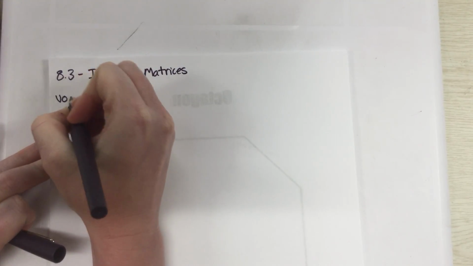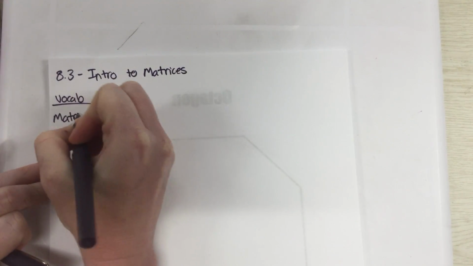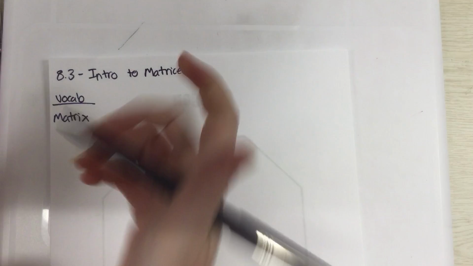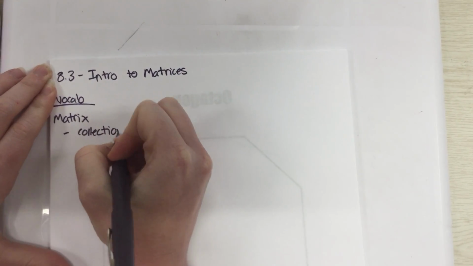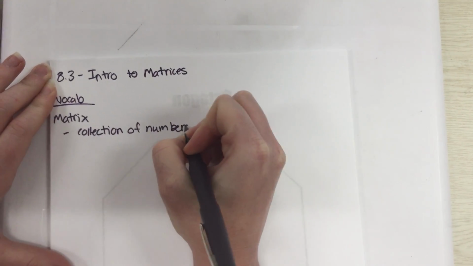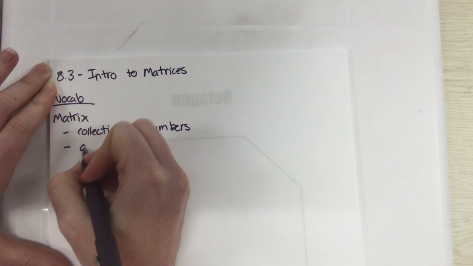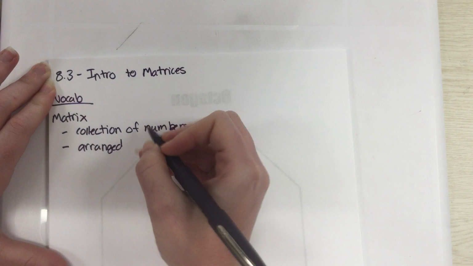Okay, so our vocab for this right now, the first one is a matrix. So what is a matrix? Well, it is a collection of numbers, and they are arranged into fixed rows and columns.